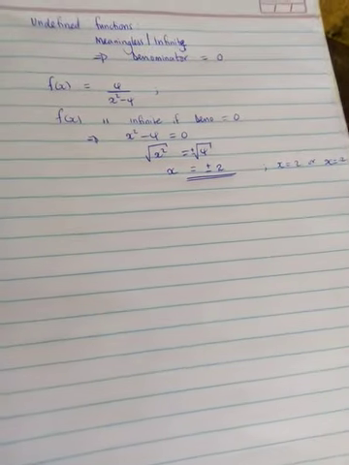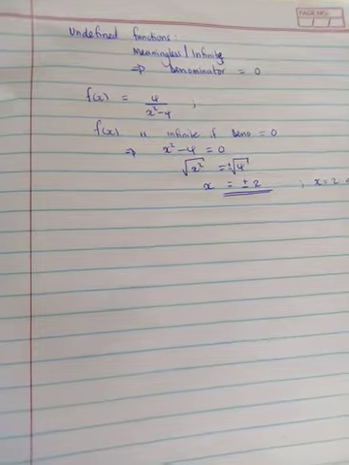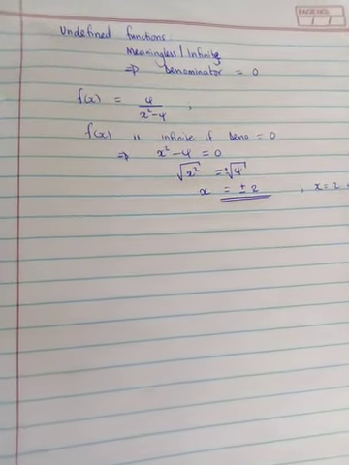So that is what it means by a meaningless, undefined, or infinite function. Simply, the denominator is always equal to 0. So student, we can move to the inverse of a function.